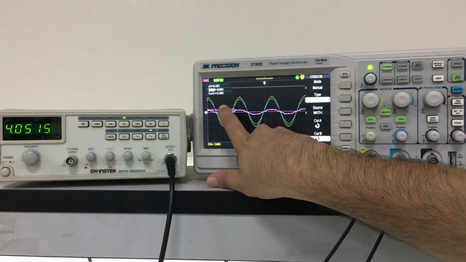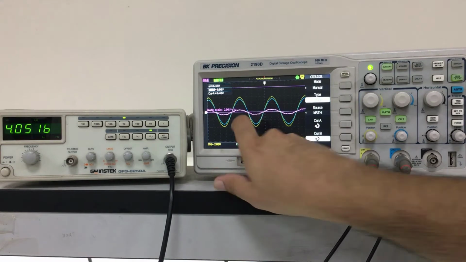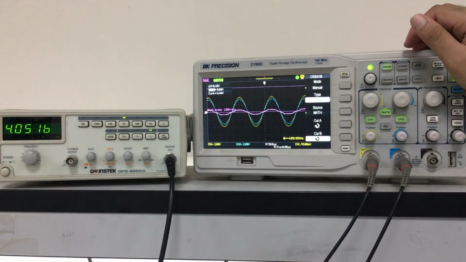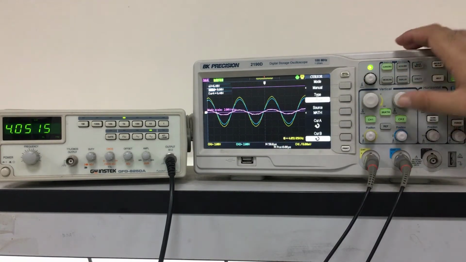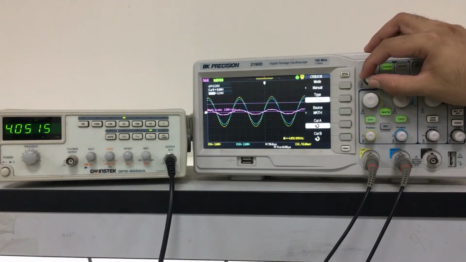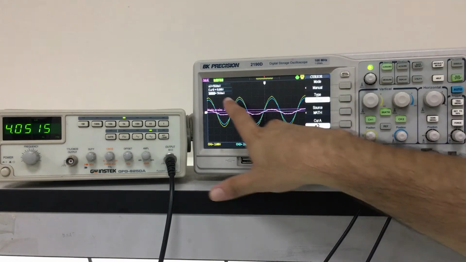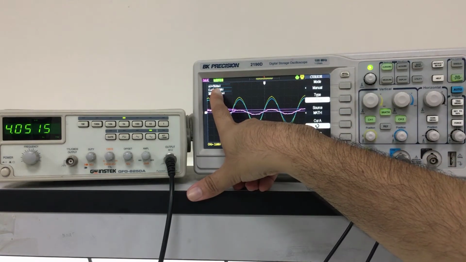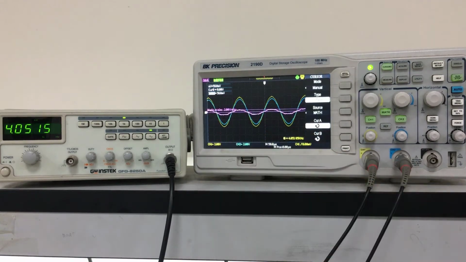Now if I take cursor A to the peak of this purple curve, I'll get the voltage of the resistance. So I'll select cursor A and take the cursor to the peak. So it's 560 millivolt, and this should be recorded in our table.